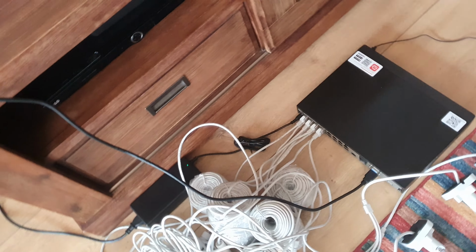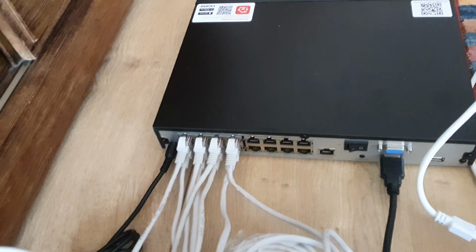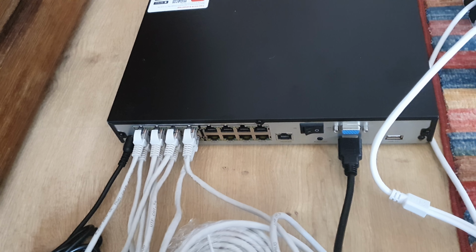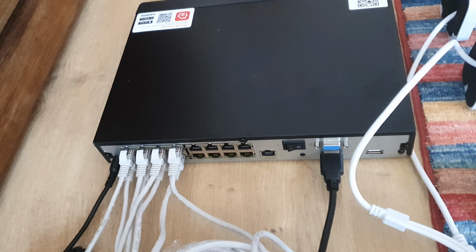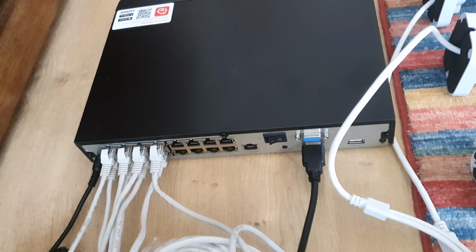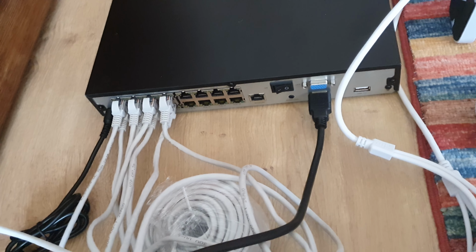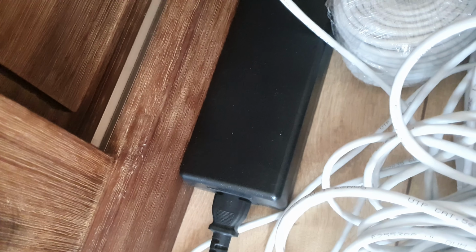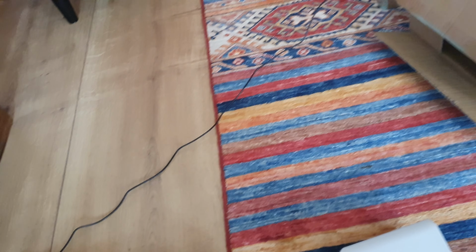All 8 cameras are connected to the Ethernet port, 8 of the 16. There are 8 more free ports. The HDMI cable is connected to the TV set. The power adapter is connected to the NVR. And in the front, there is the mouse.